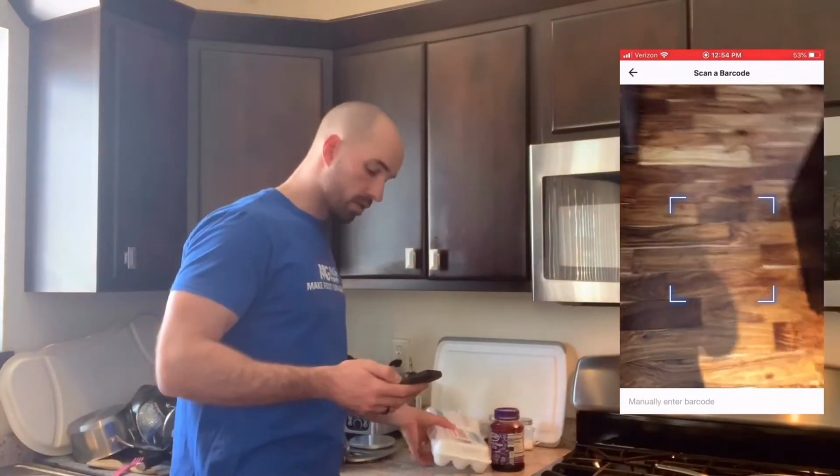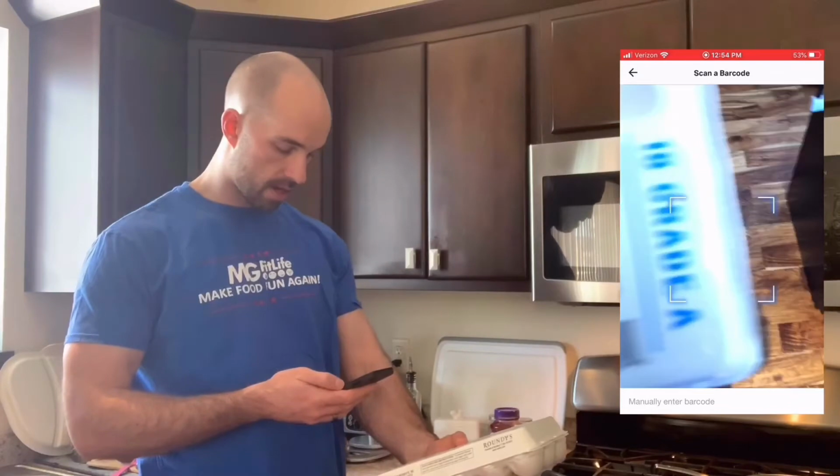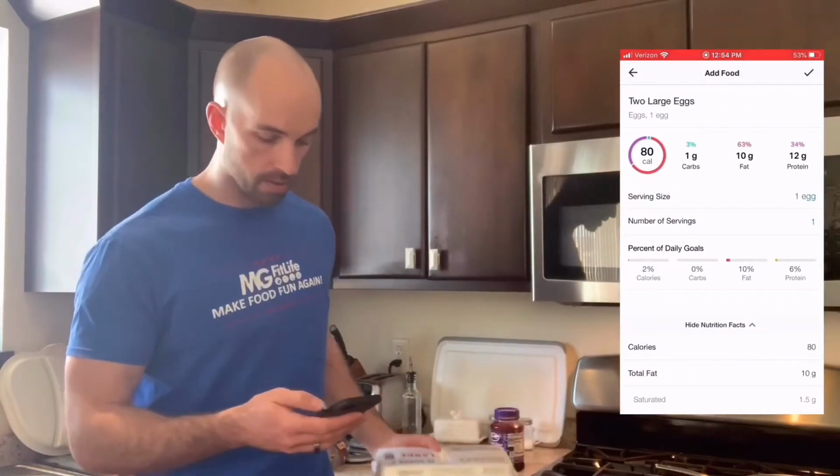So first we're going to scan my eggs, okay? So it pops up on my screen here, 1 egg, looks right. I'm going to change it to 2 because I have 2 eggs at this meal. Check, check. Awesome, that's in meal 1.